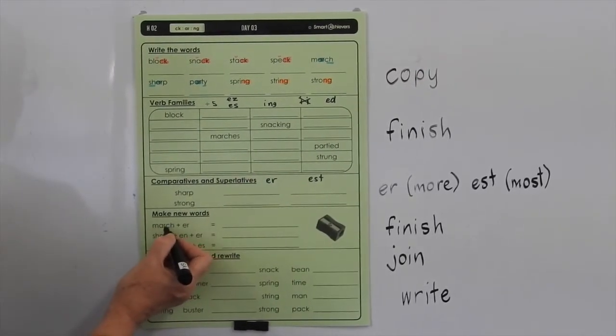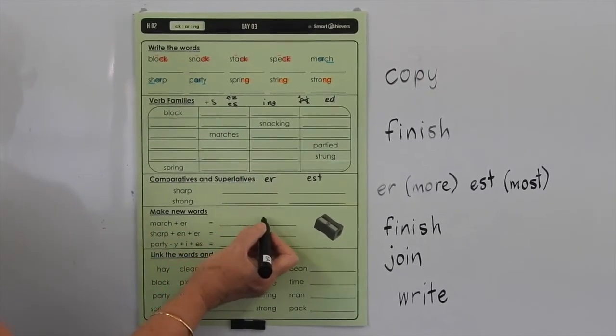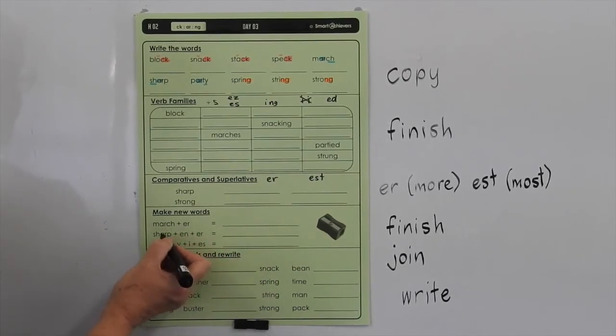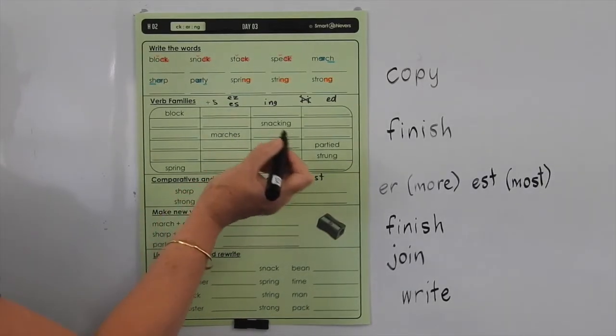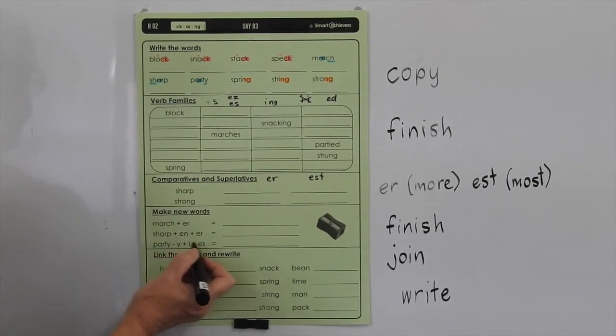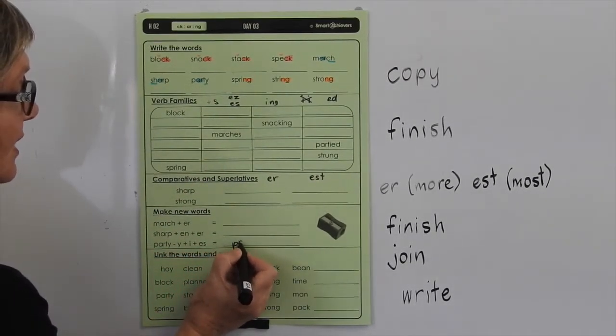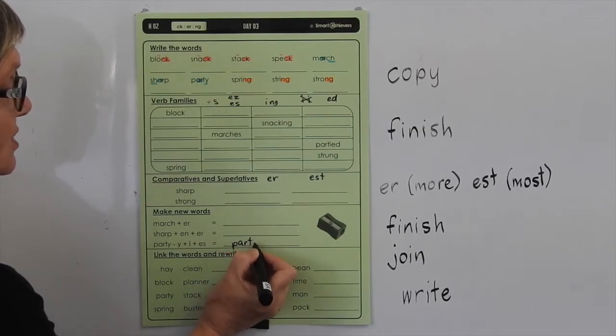Make the new words. You've got march, just write the word with all the letters together. Take out the add signs and don't put any spaces in. So parties is quite a tricky one, you know, from up here. So we had to write party. You have to take away the Y and change it to an I before you add the ES.